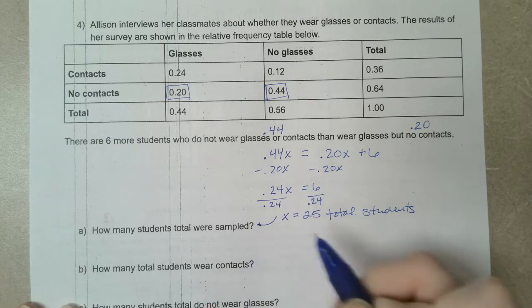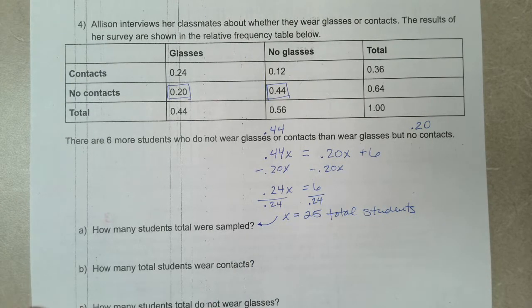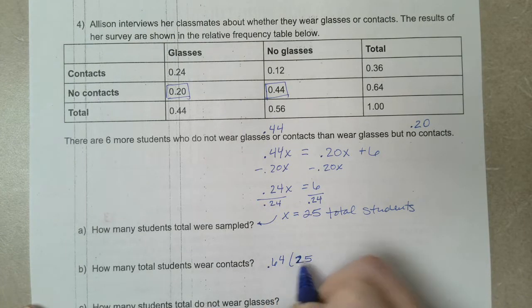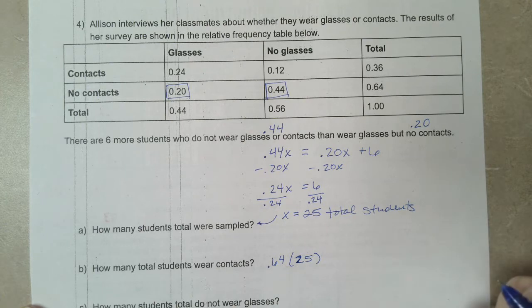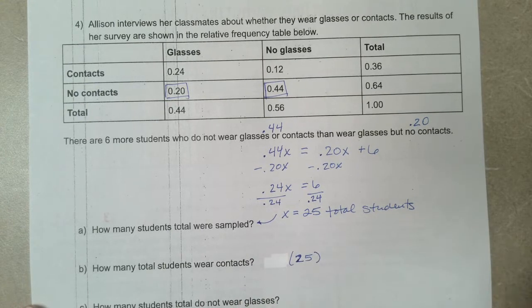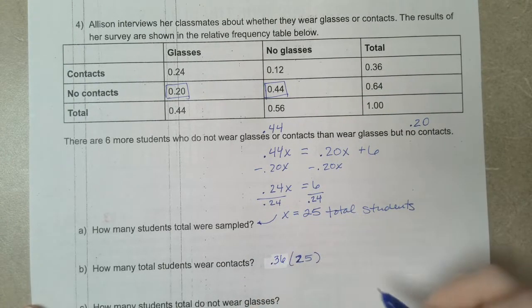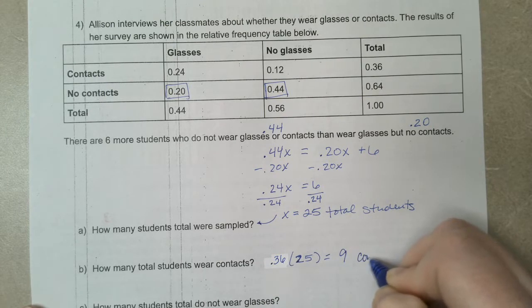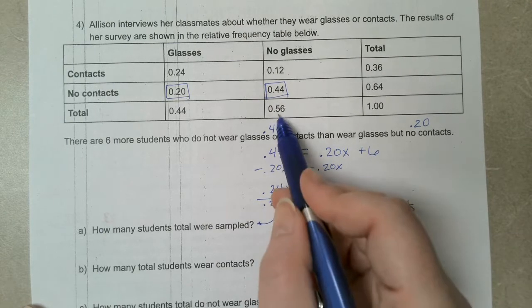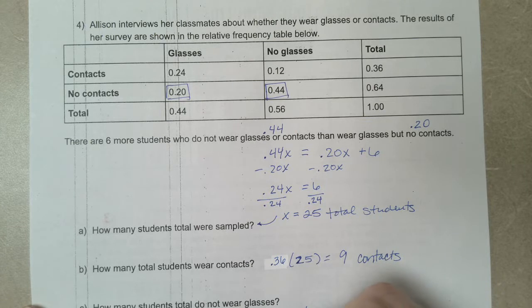So that is the answer to part A. 25 students total were sampled. How many total students wear contacts? The total contact number is 0.64 times the 25 total that were surveyed. Oh, wait a minute, I took the wrong one. I did the no contact. So I could find that and then subtract, but it's going to be easier to just use the 0.36 of 25, and that will give me 9 students that wear contacts. And do not wear glasses. No glasses would be 0.56. So that'll be 0.56 times 25, which will give me 14. So that's 14 students who don't wear glasses at all.